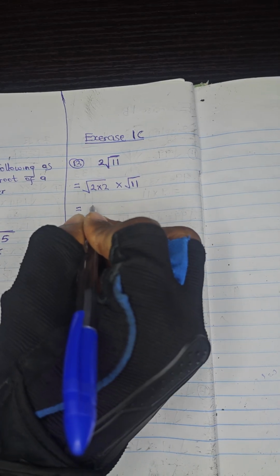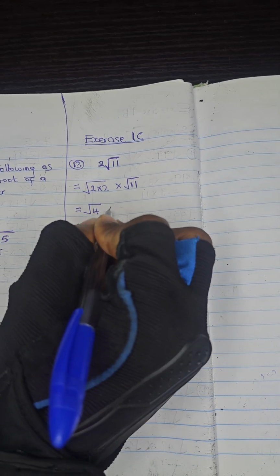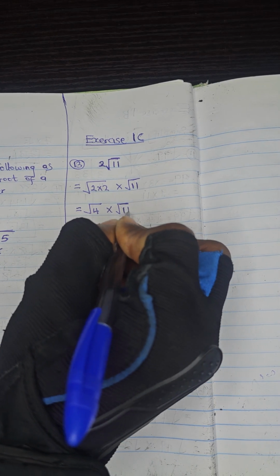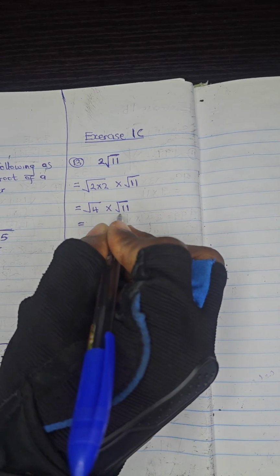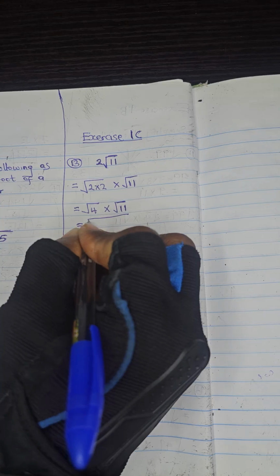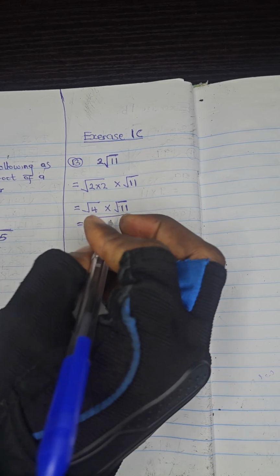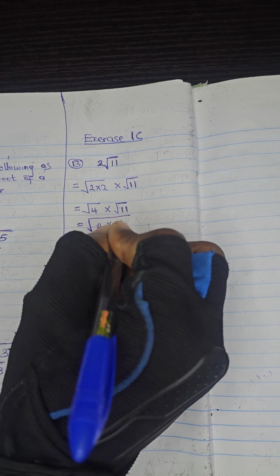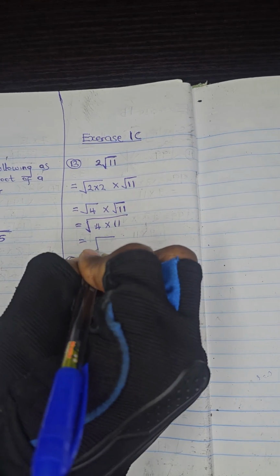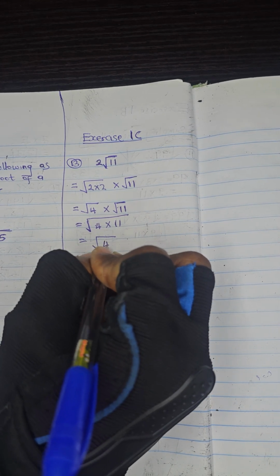This is also equal to square root of 4 times square root of 11, which is equal to, as I said, this and this are the same. We've proven it in our previous class, which is 4 times 11. The final answer is root 44.